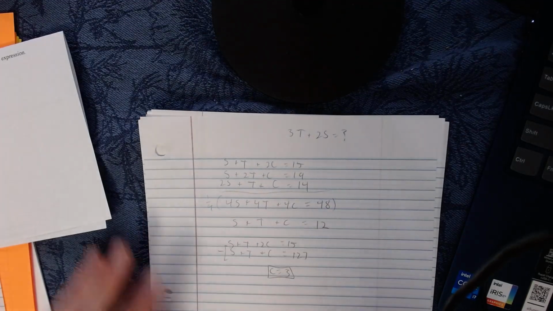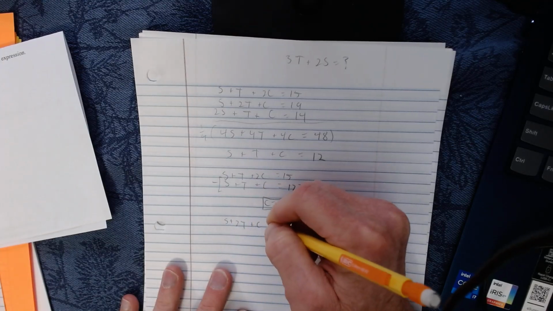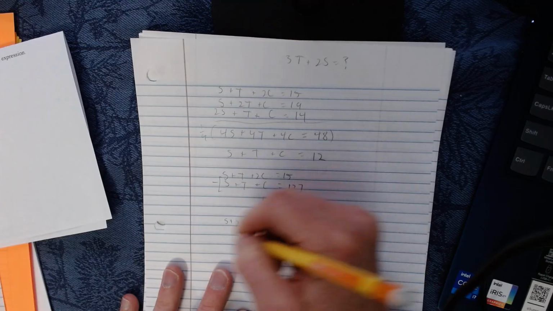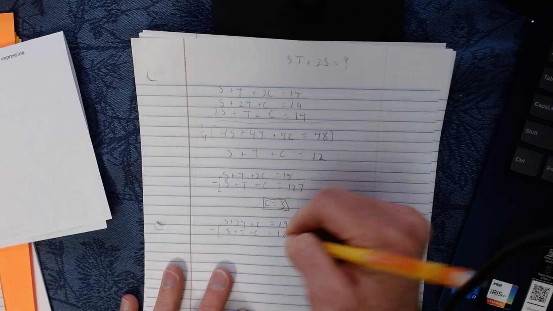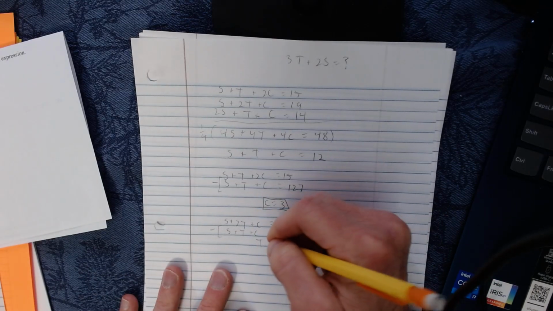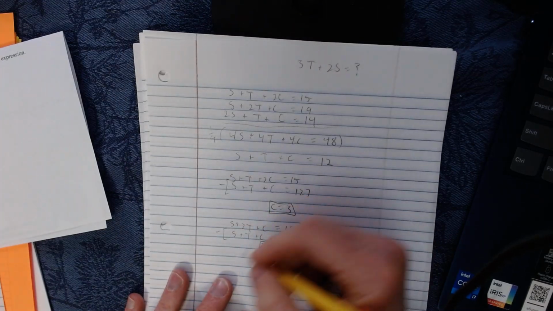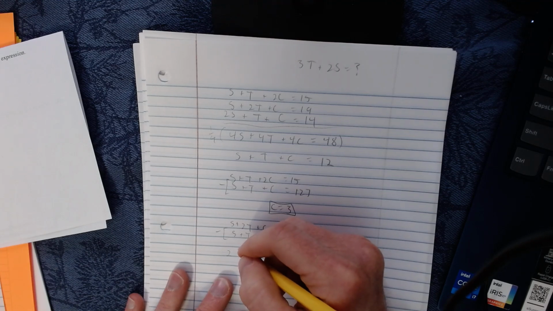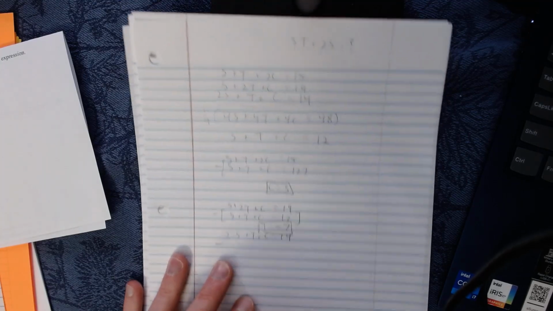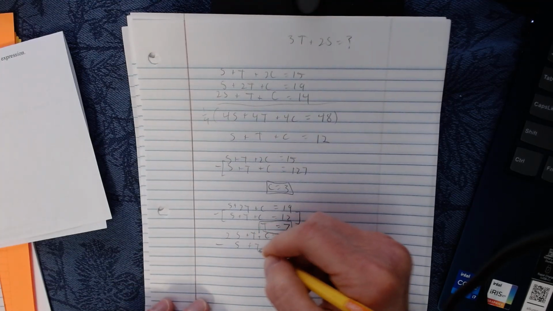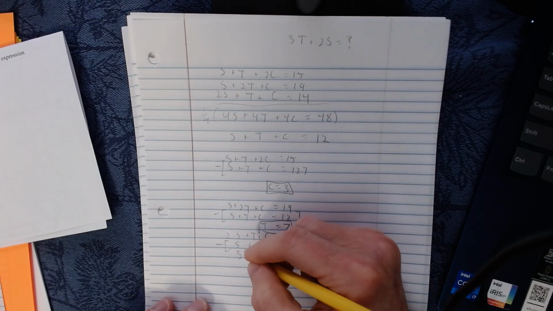If we do s plus 2t plus c equals 19 minus s plus t plus c equals 12, we get t equals 7. And then if we do 2s plus t plus c equals 14 minus s plus t plus c equals 12, we get s equals 2.